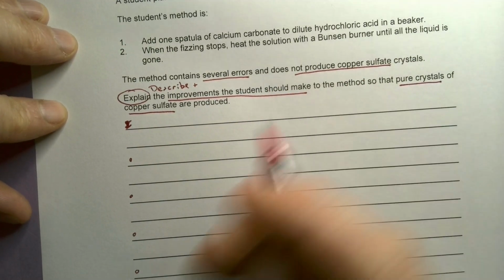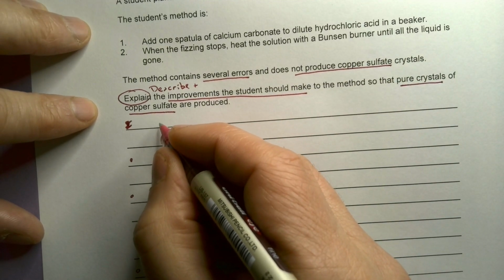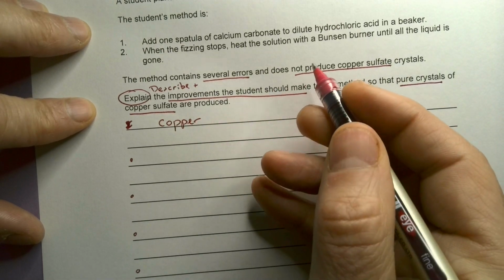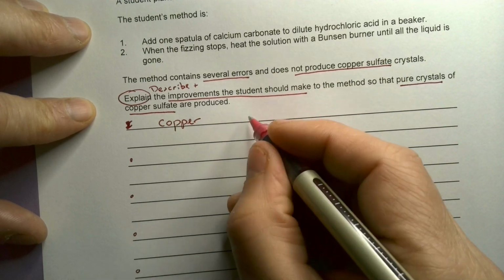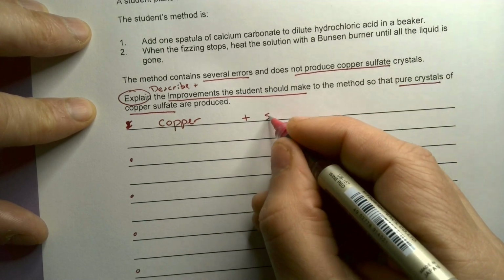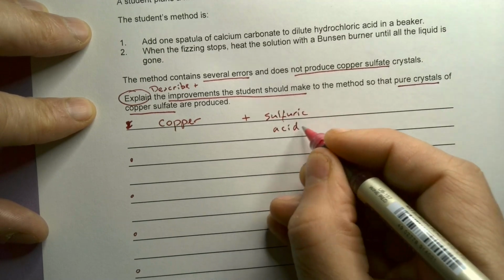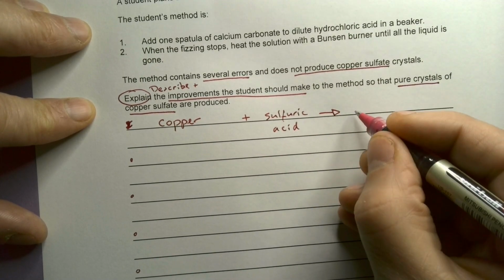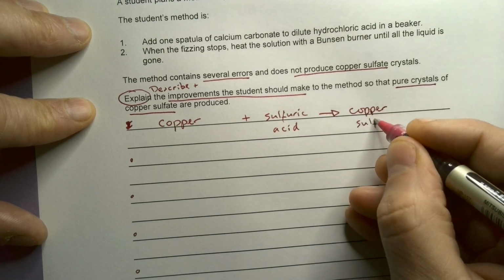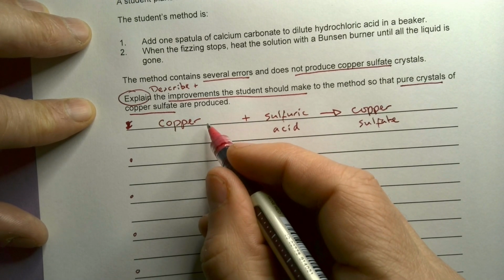So it doesn't produce copper sulfate. What do I need to produce copper sulfate? Well, I need some sort of copper something to start with, plus sulfuric acid to make sulfate, and that will turn into copper sulfate, plus what we normally use here is a salt of some sort.